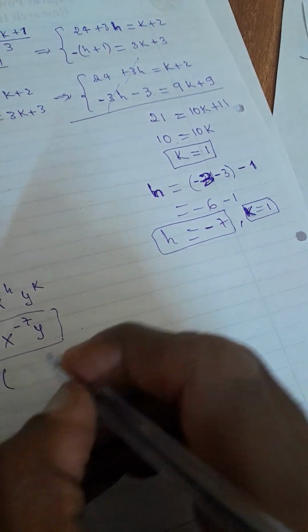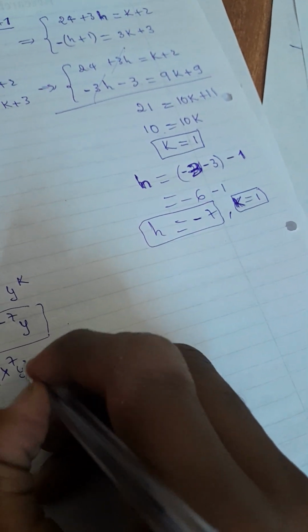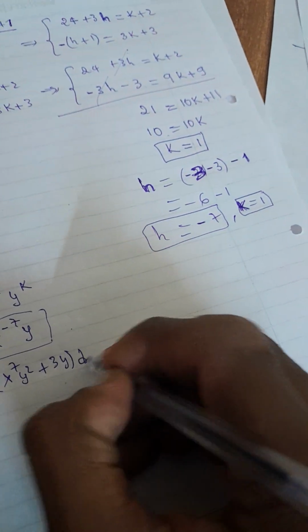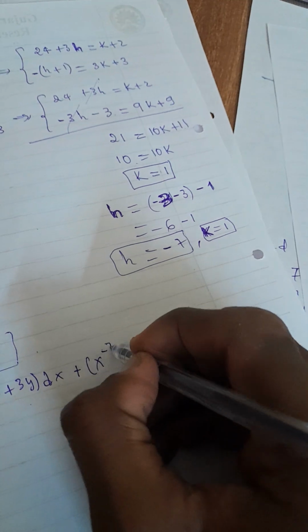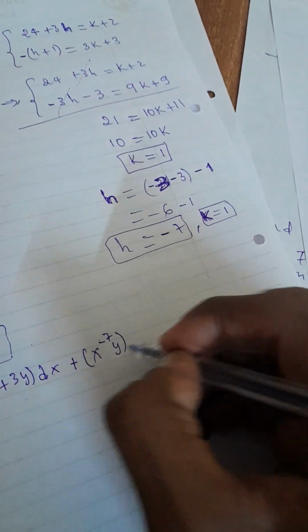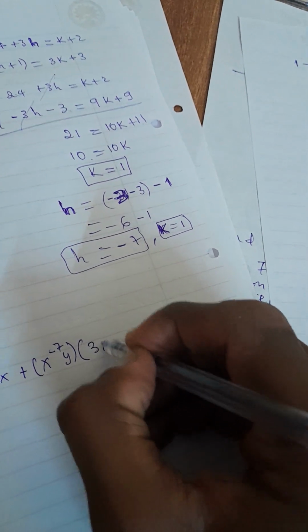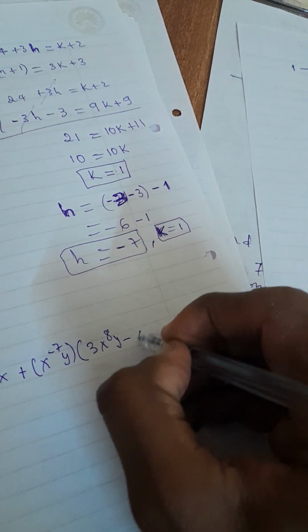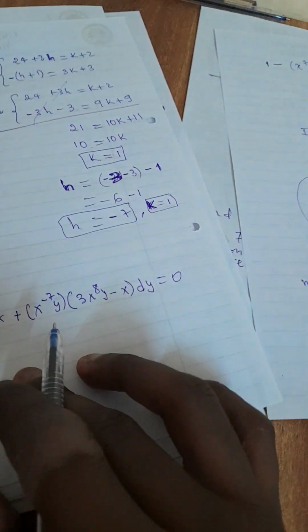I will multiply by x raised to 7, then y squared plus 3y dx, then plus x raised to minus 7 y, multiplied by 3x raised to 8 y minus x, and here dy equal to 0.